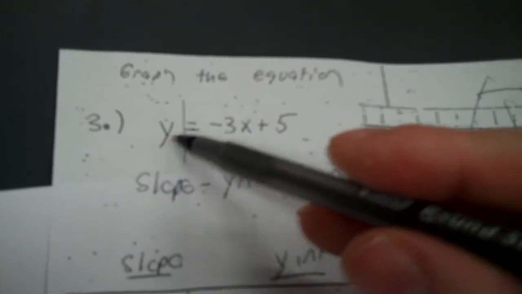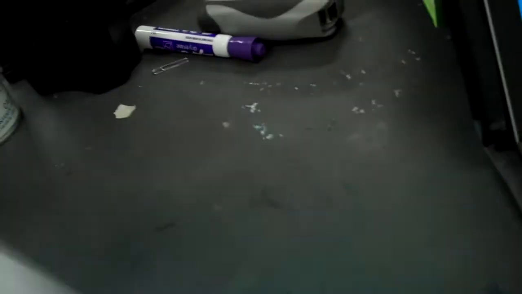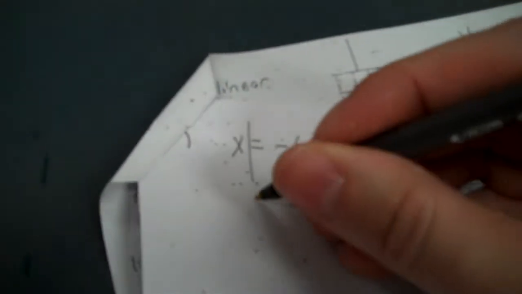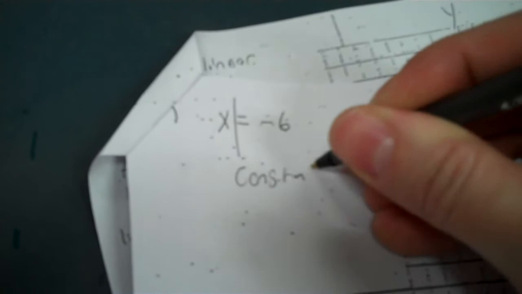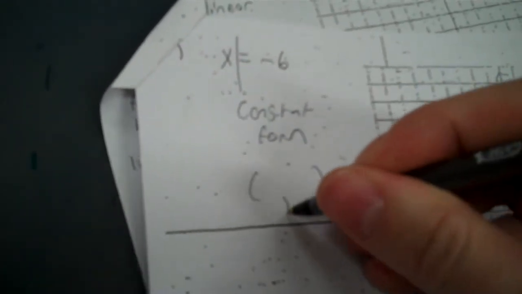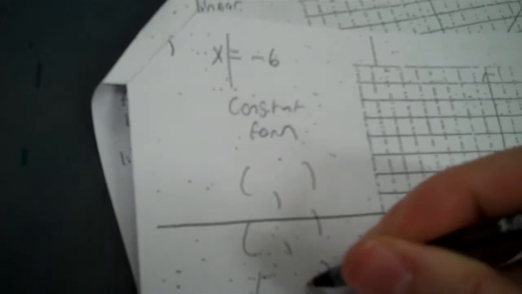So this is the method we want to use when the y is by itself with x on the other side. This is the method when the x and the y are together on one side of the equation. Now my next one, I've got an x there all by itself, but there's no y at all. That means it's known as constant form. So with constant form, I like to make 3 coordinates, if you remember.